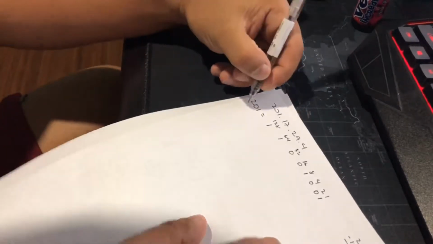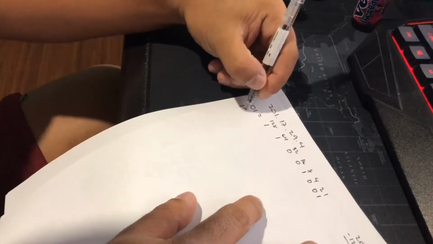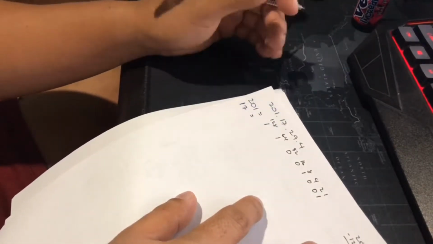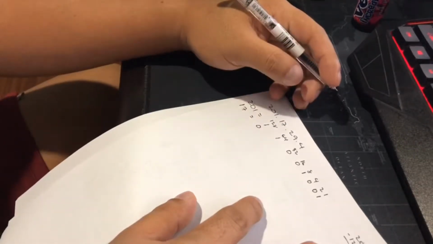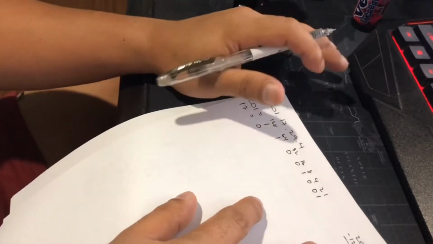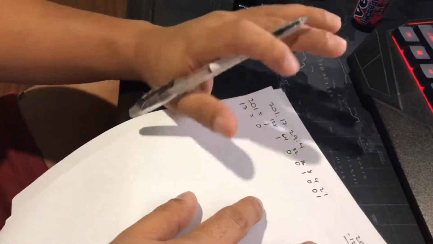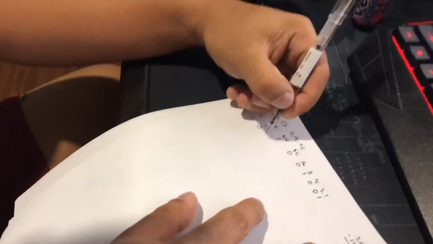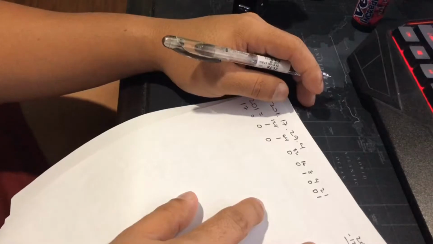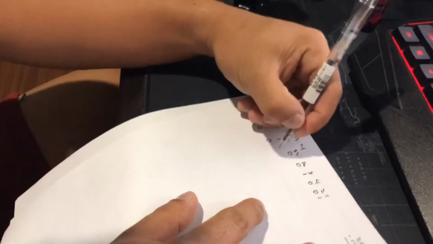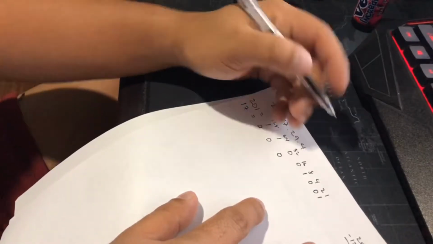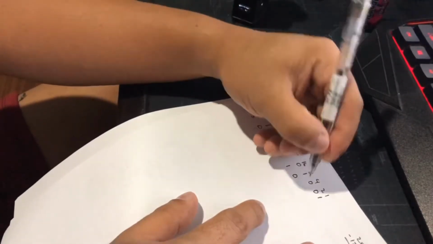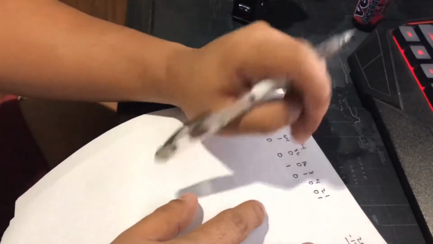We'll do the same thing with 17. Okay, so 17 minus 128, we're gonna put 0. 17 minus 64, so that's going to be another 0. 17 minus 32, another 0. 17 minus 16, we're going to put 1. 1 minus 8, we're going to put 0.